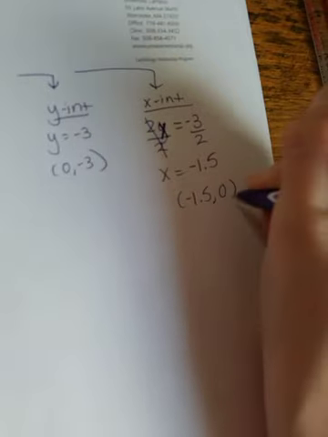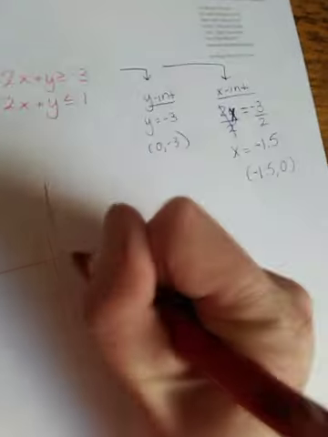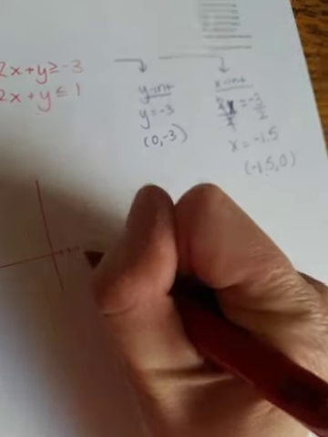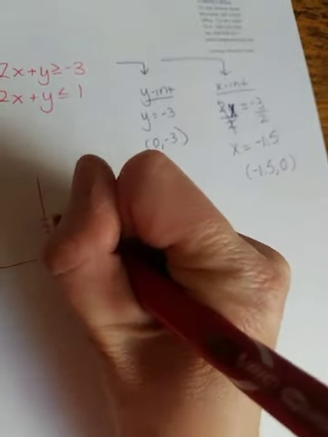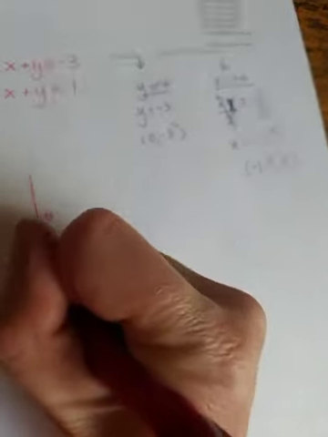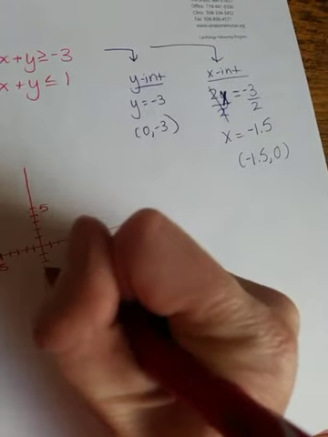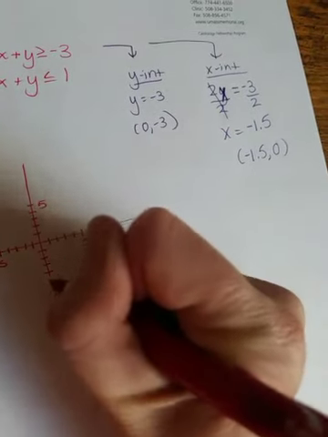For some reason, I don't have my graph pre-made on this one. Okay, 1, 2, 3, 4, 5. See, I don't have graph paper either, so no worries. If you could try to use some sort of a straight edge, even if you don't have a ruler, you can use the side of a paper.